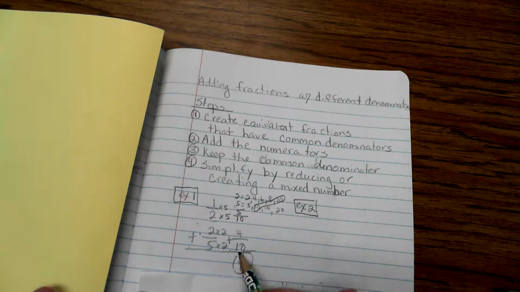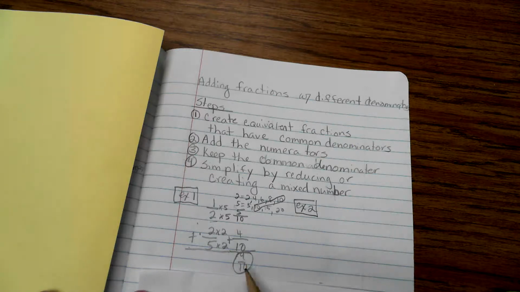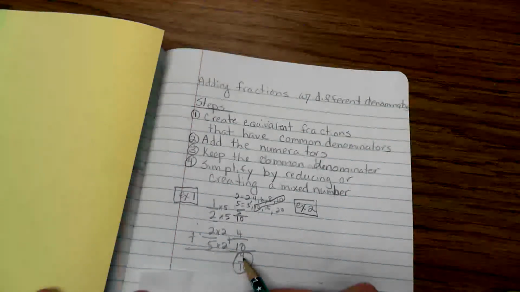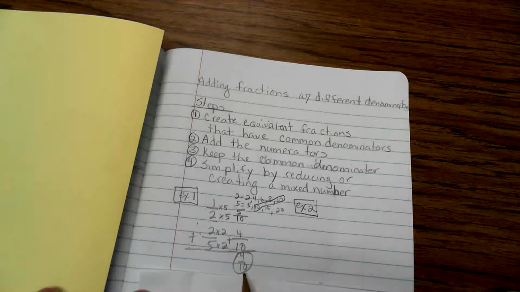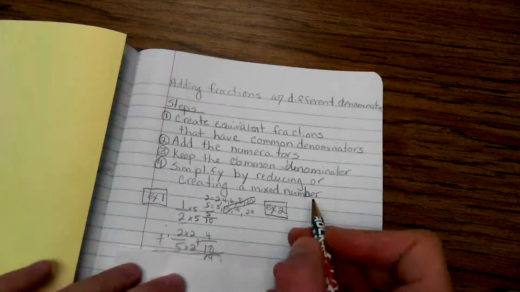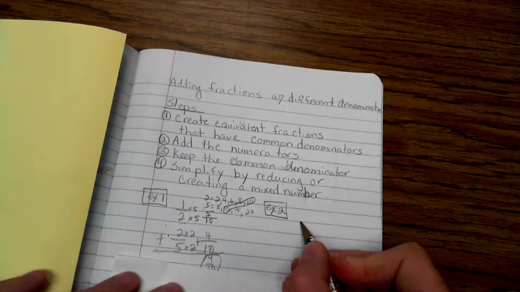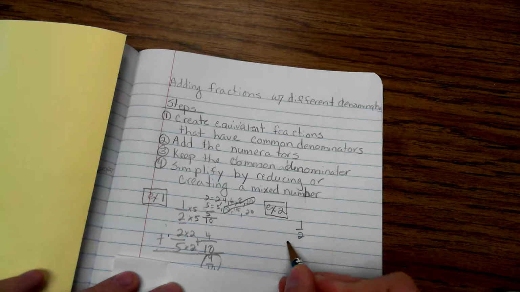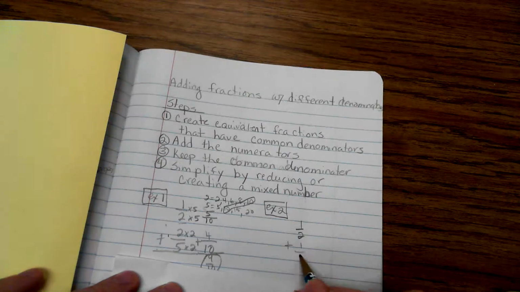Okay, now I can look at that and see if it's simplified. And so I have 9 over 10. There's no common factors between the two, so it is simplified. Now our next example we're going to do is going to be 1/2 plus 1/4.